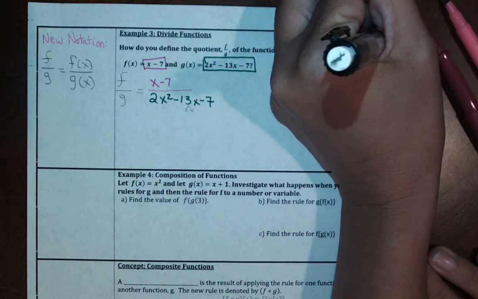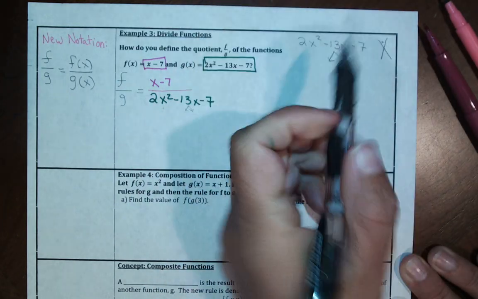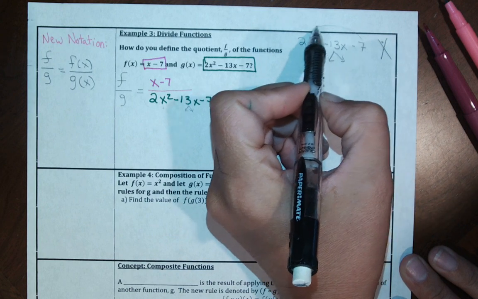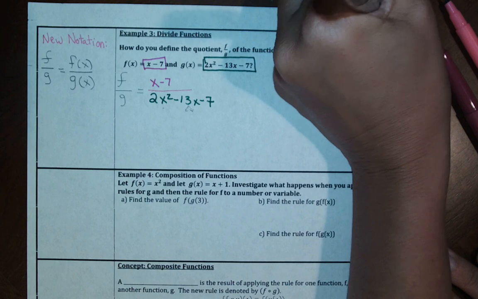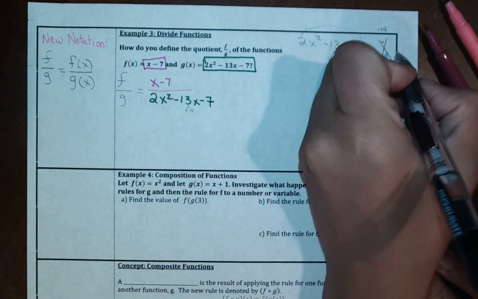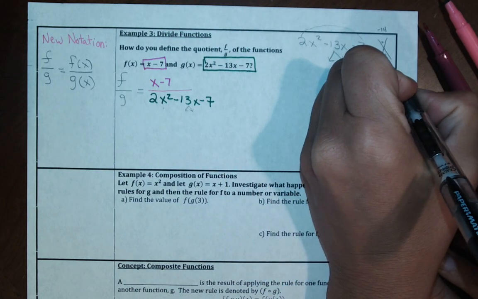When I split it into 2 pieces, I'm looking for something that multiplies to 2 times negative 7, so it multiplies to negative 14, and it adds to the middle, negative 13.